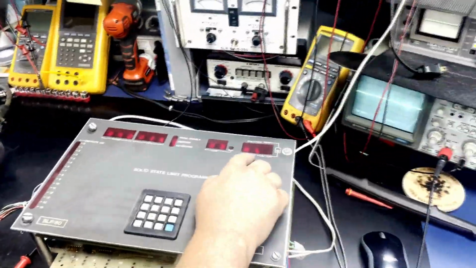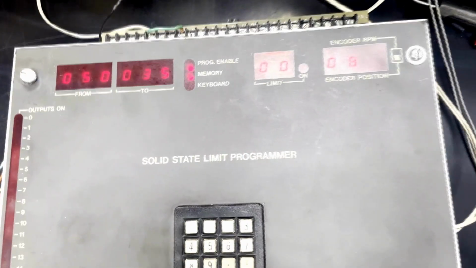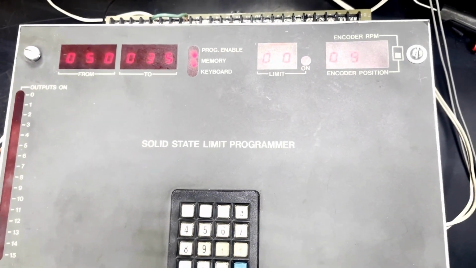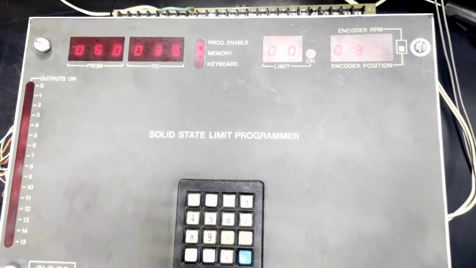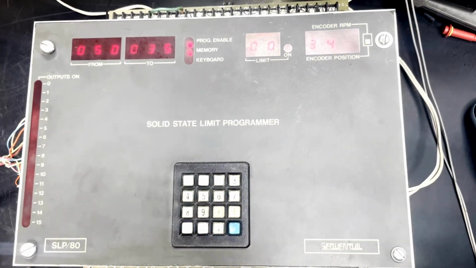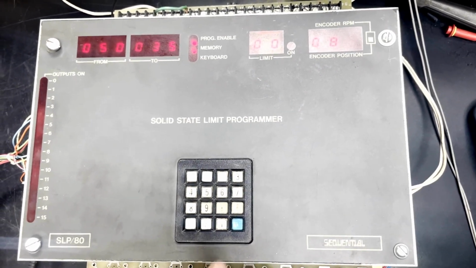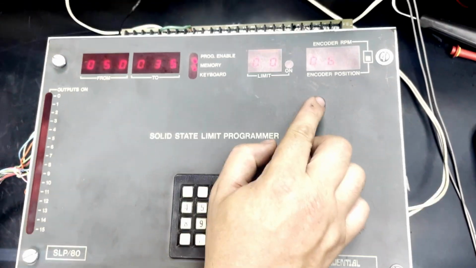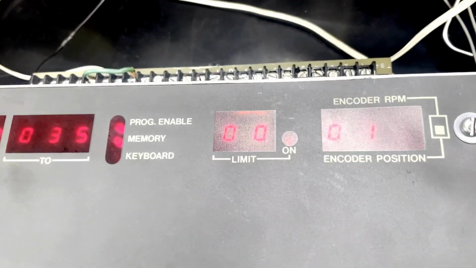Now we will observe the encoder position and all of the data displays here. So as you can see, it is reading encoder positions as we rotate the device.